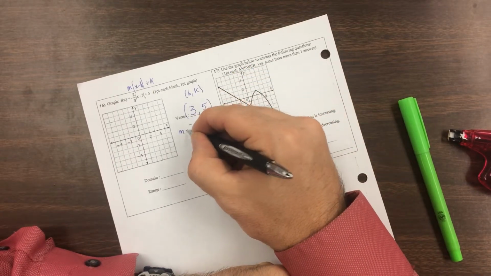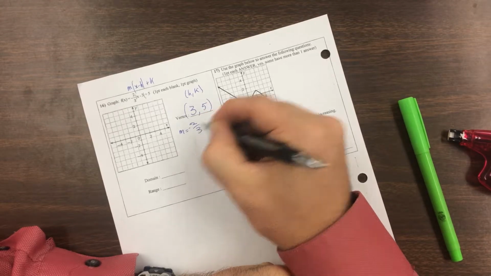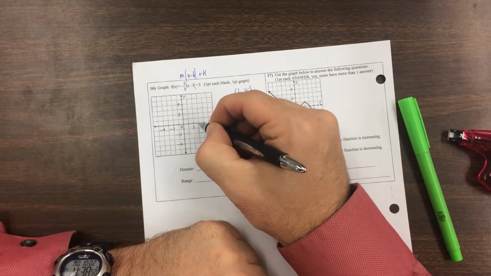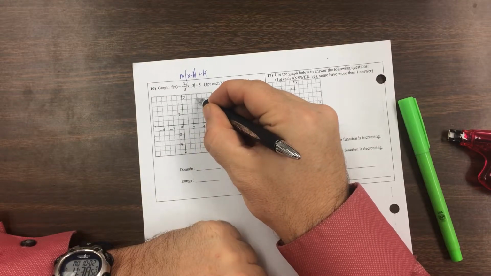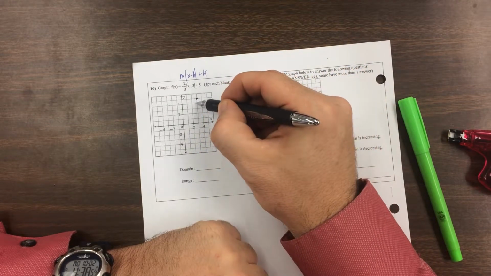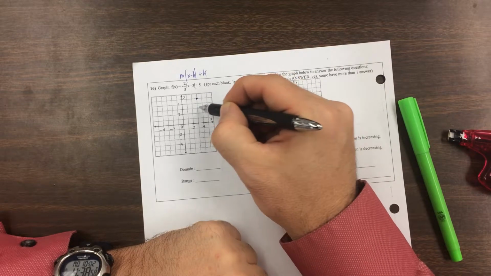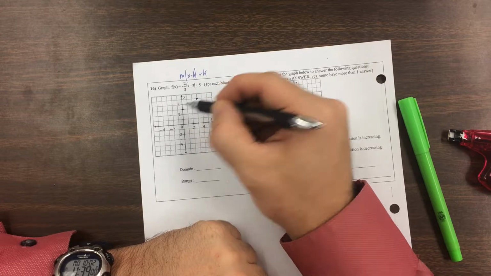Our slope is -2/3. Now I don't ask you for that specifically, but you're going to need to know that. So if we go to 3, 5, we know that it's down 2, over 3. Down 2 or over -3.